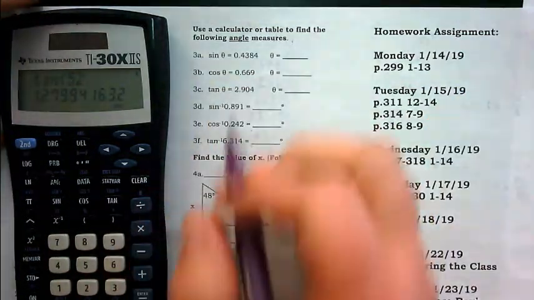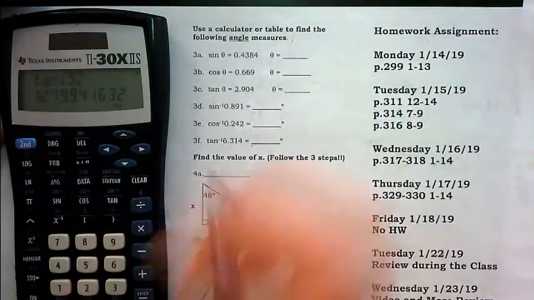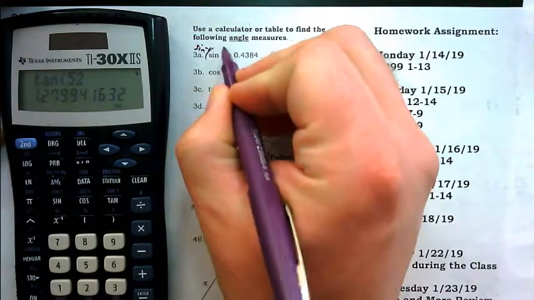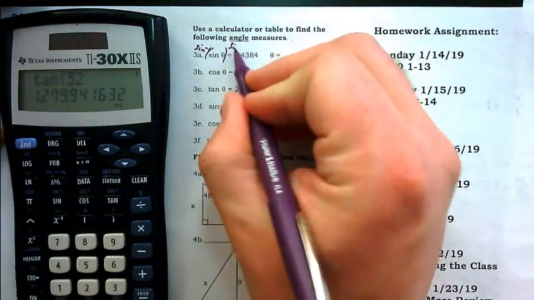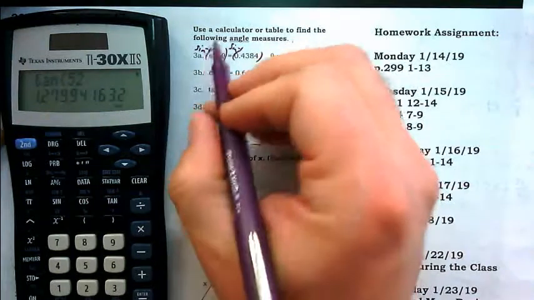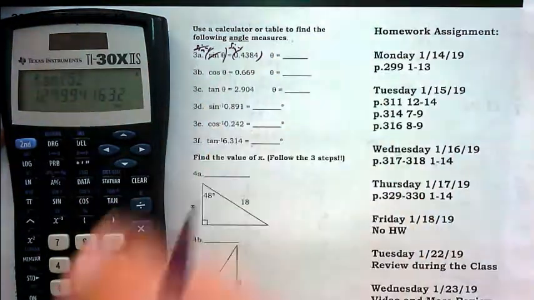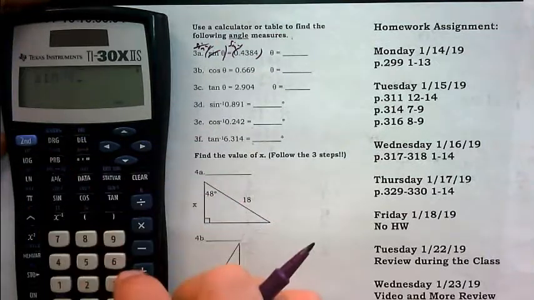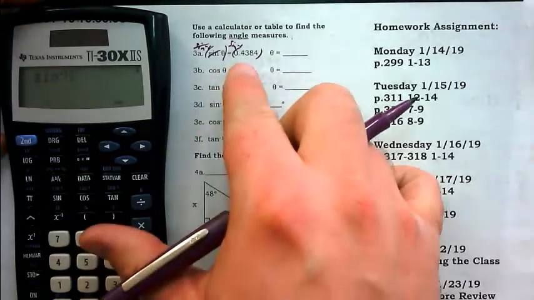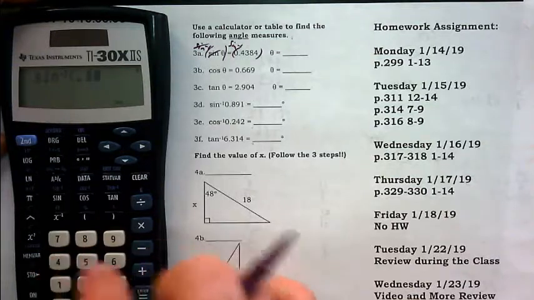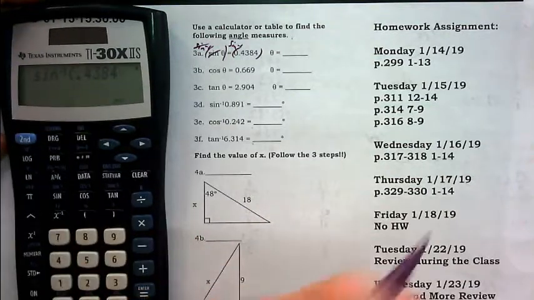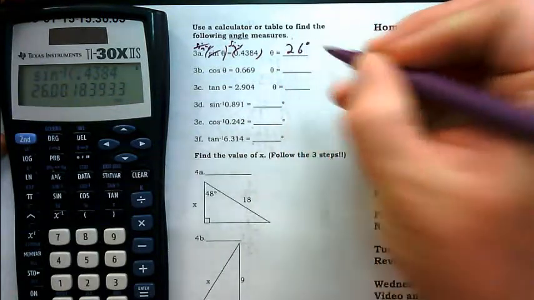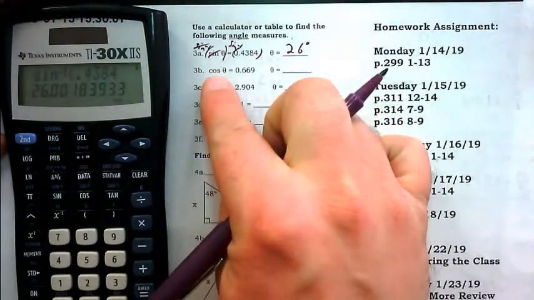So, for the first one, we're going to be doing the inverse sine to get rid of sine. So if I wanted to actually show work on this one, since this is actually an equation, I take the inverse sine of that and the inverse sine of this. These cancel out, leaving me with just theta, and I have the inverse sine of 0.4384, which gives us 26 degrees.